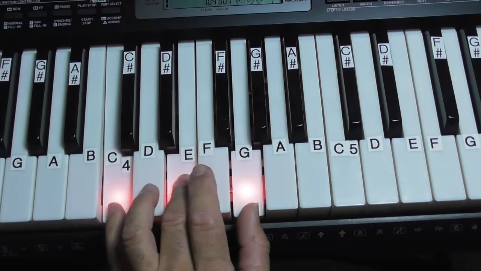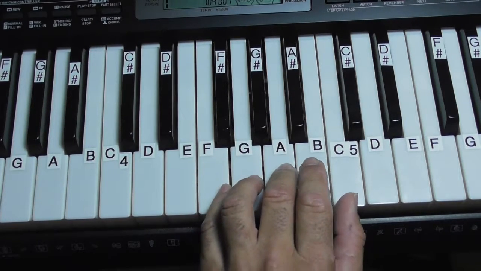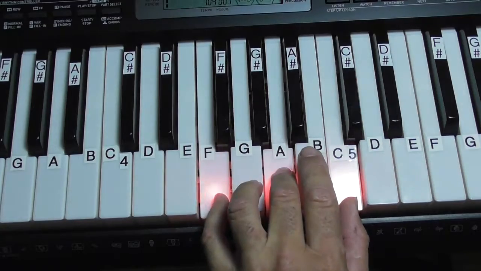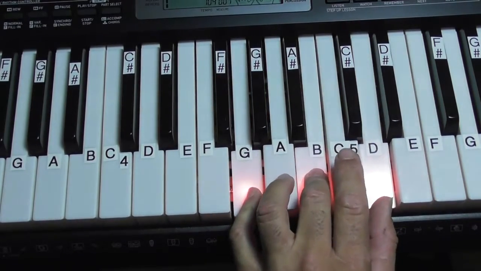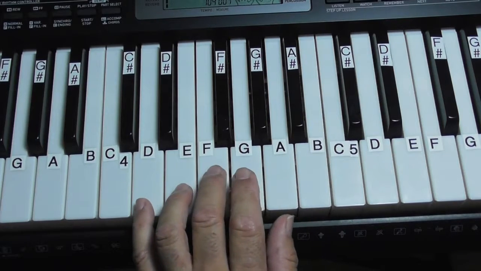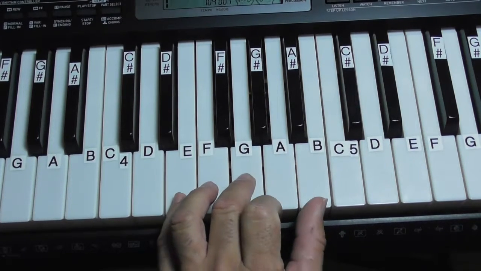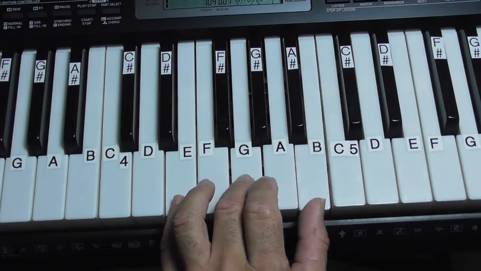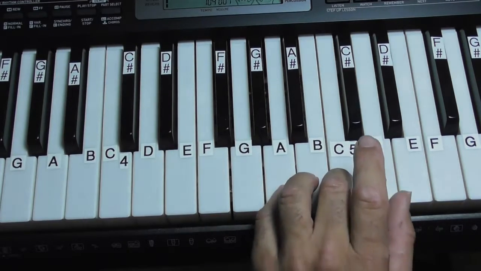Here's the C chord. There's the F chord. Can I get that on the camera? Yeah. And the G chord. You can see I'm doing the exact same thing. And then you've got E minor. Remember I showed you it follows the same pattern. A minor.